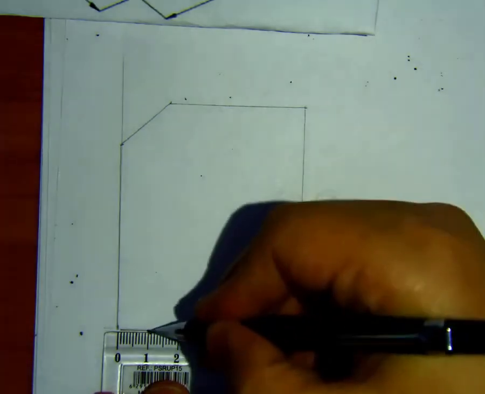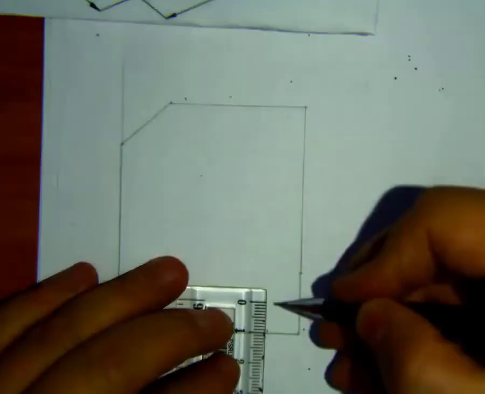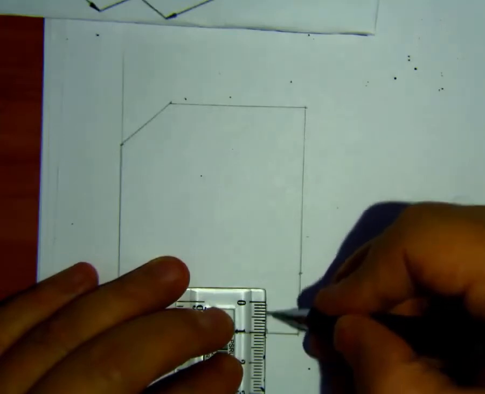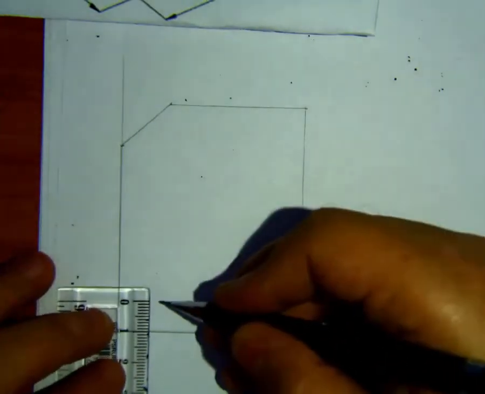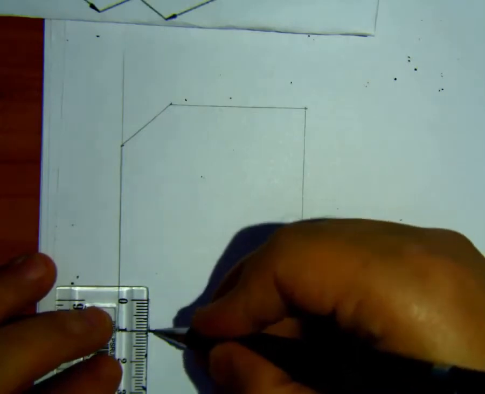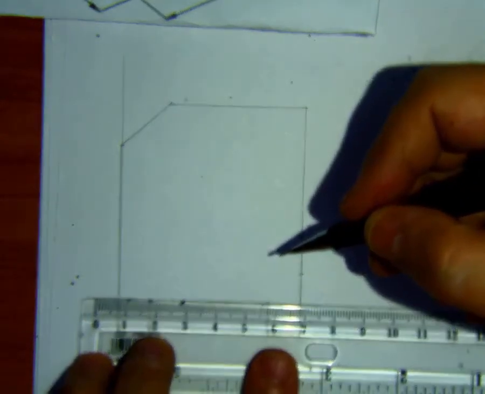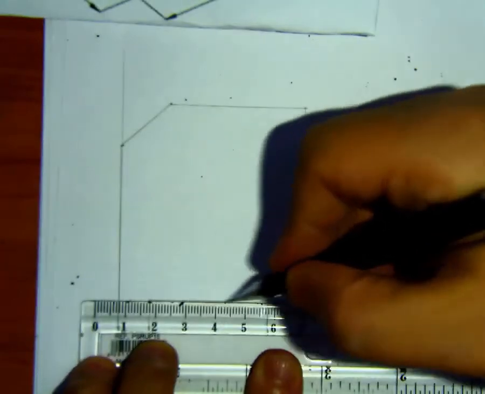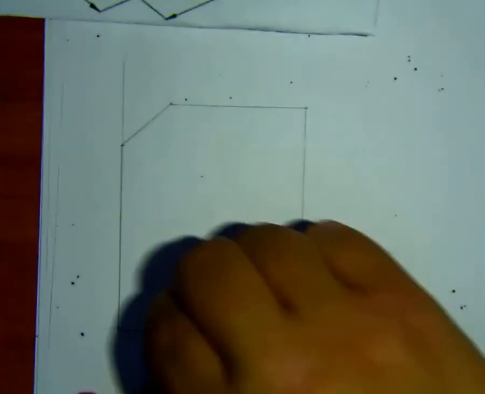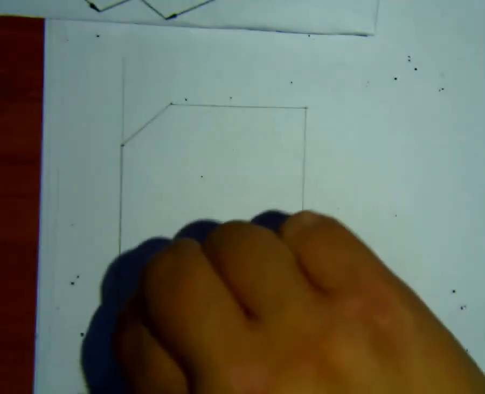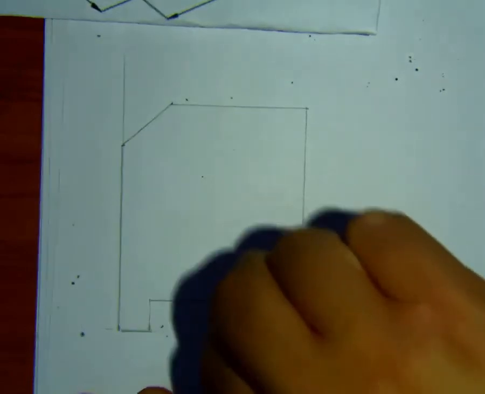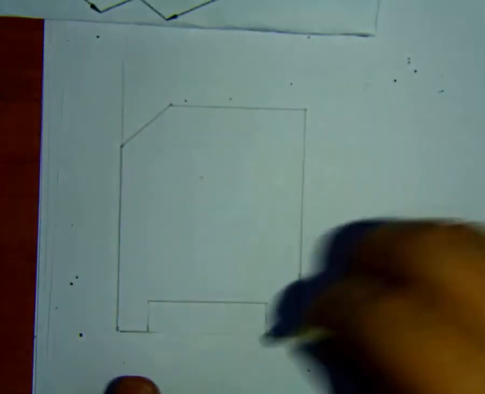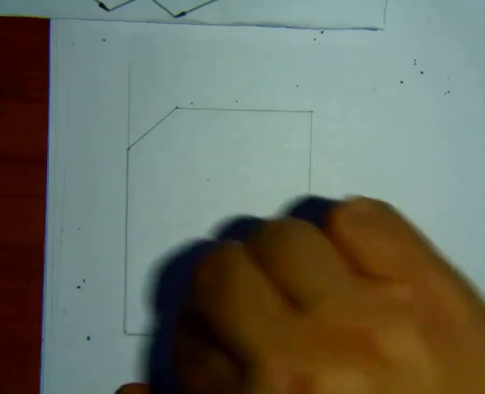I will go 10 from here, 10 from here, go outside, up 10 until here, and also another 10 like this. Then I will connect. You can erase these lines. That's the reason why you shouldn't try to draw visible lines; all the time use construction lines, because this line is not part of the object.